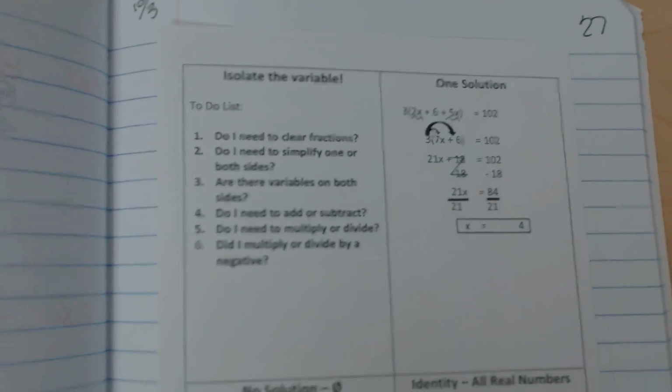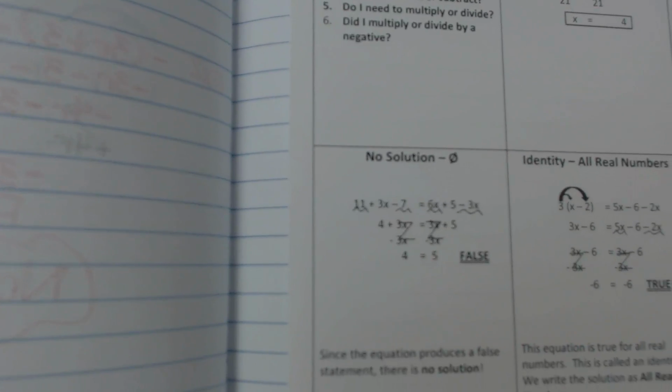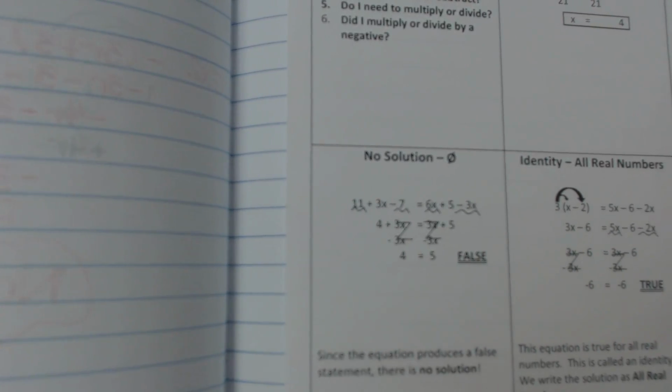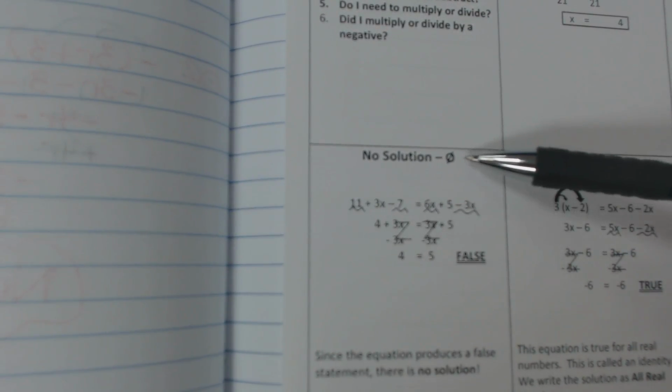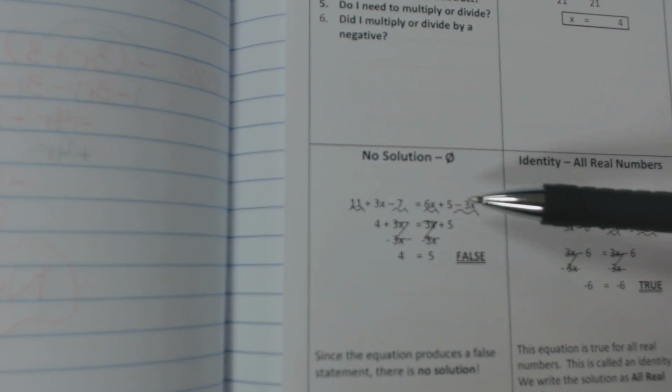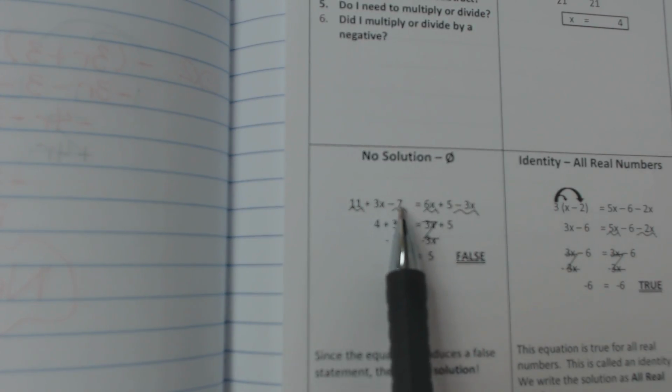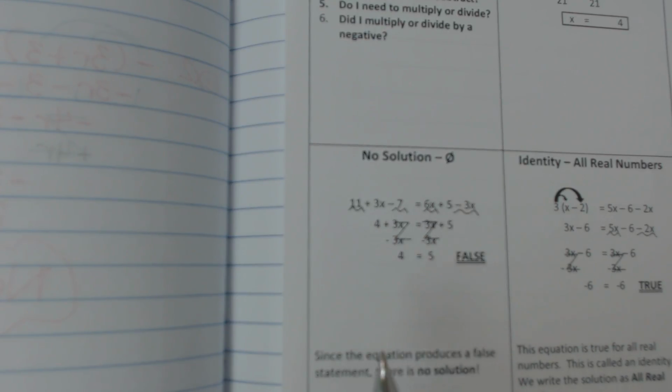The next two are what happens when the variable disappears. So first we will deal with the no solution scenario. We have some simplifying that we need to do here. We had 3x on both sides.